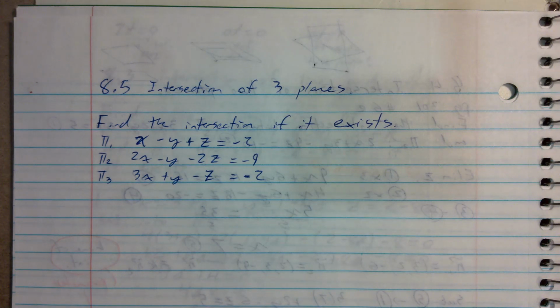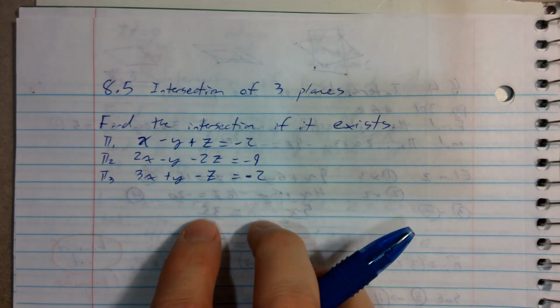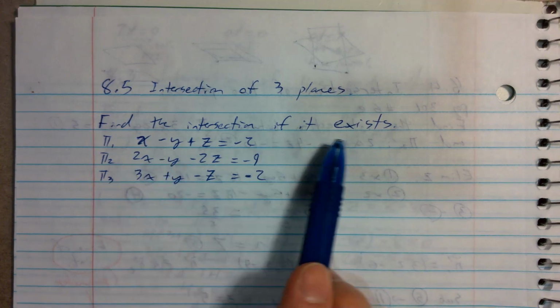You can kind of trust the system and see what the system tells you, but like with other intersection lessons, a bit of analysis either at the start or when you get nervous couldn't hurt. And there's a couple of homework questions where they really just want the analysis, not the intersection. So let's try this one out. Let's find the intersection if it exists.